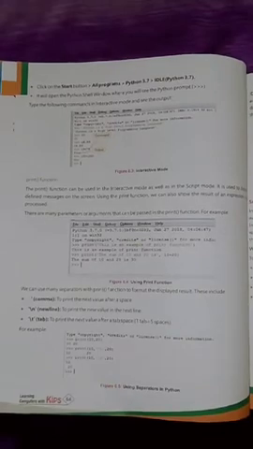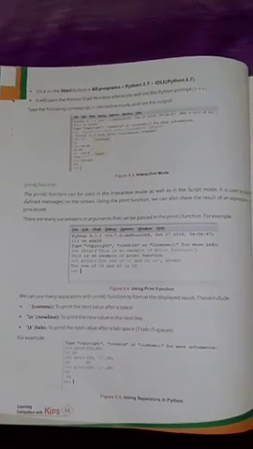Students, how can we open Python language? Firstly, students, click on the start button, then click the all programs option and then click Python 3.7. After clicking on Python 3.7, the Python screen will appear on the screen.